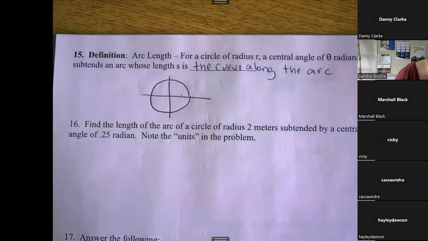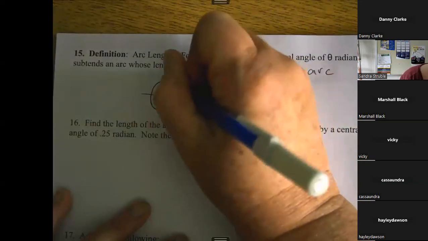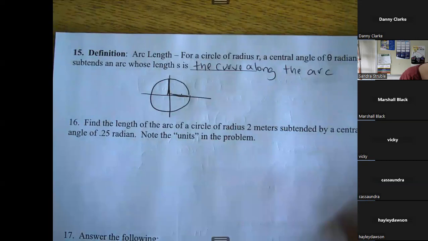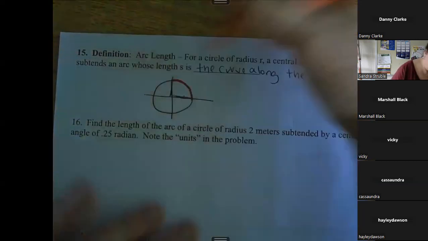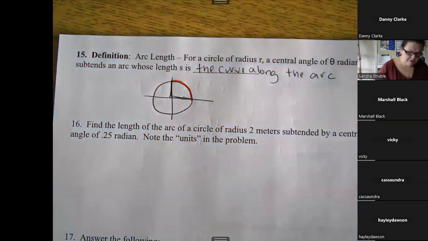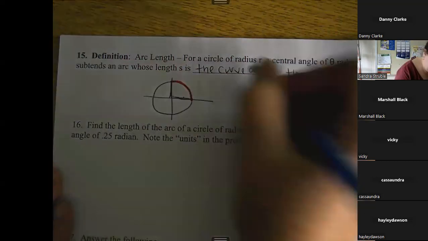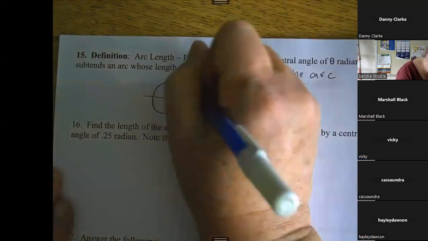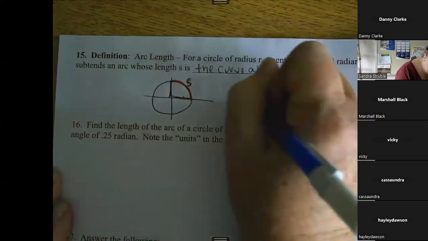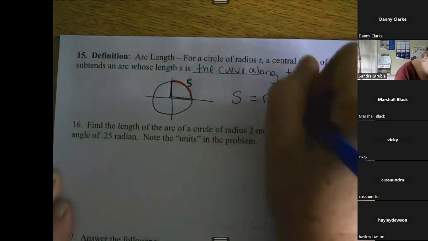In this case, we can just use these two. Okay, there's the arc length. So we can find an arc length using a formula. The arc length is produced by any given angle. So it doesn't matter which angle it is, it has a constant relation to the radius. Doesn't matter what the length of the radius is. Okay, and that formula is S equals R times theta, where S is the arc length.